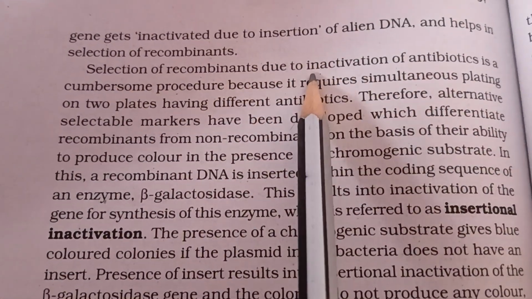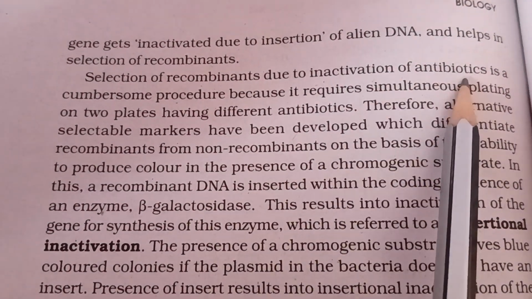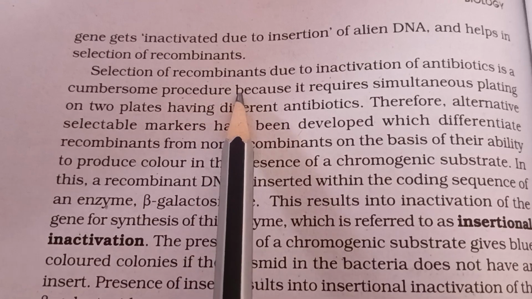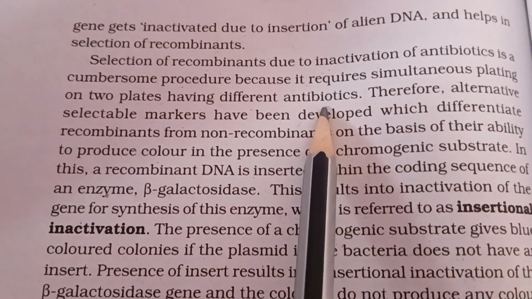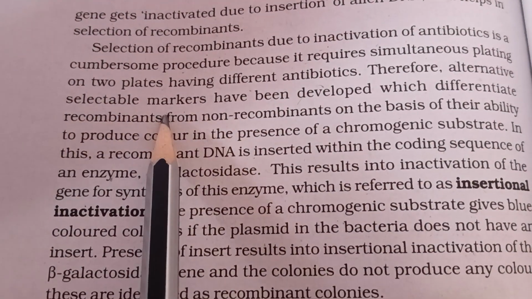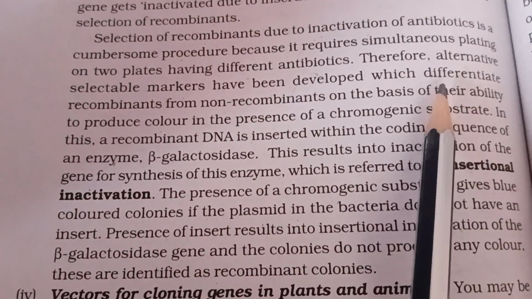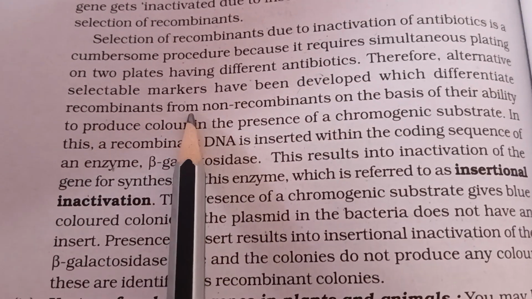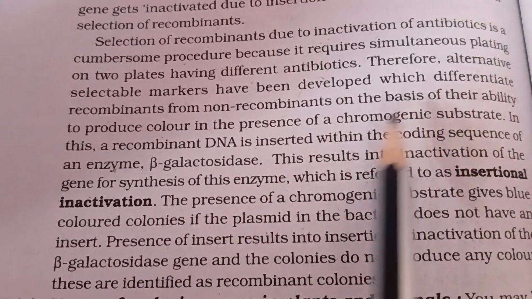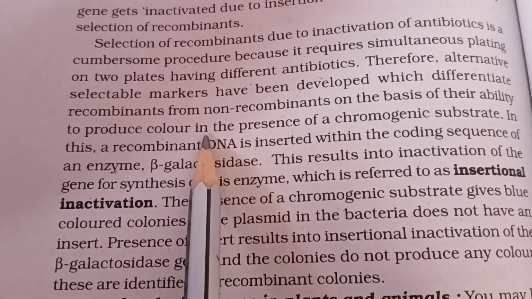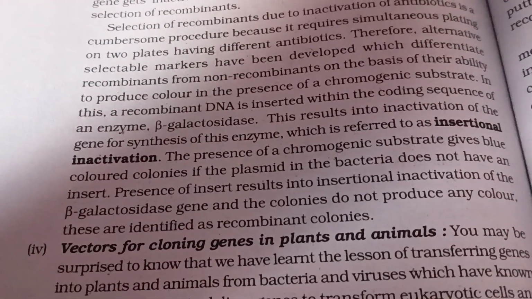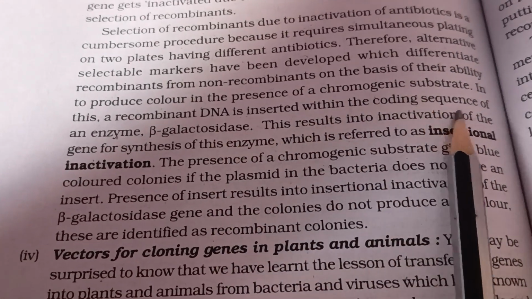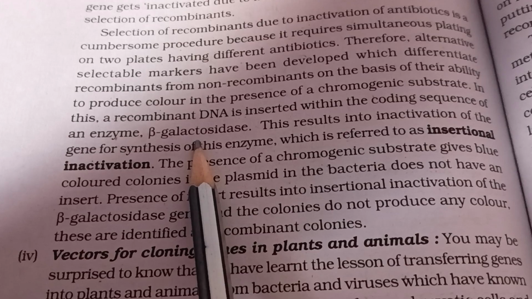So the selection of recombinants due to inactivation of antibiotics is a cumbersome procedure because it requires simultaneous plating on two plates having different antibiotics. Therefore, alternative selectable markers have been developed which differentiate recombinants from non-recombinants on the basis of their ability to produce color in the presence of a chromogenic substrate. So in this, recombinant DNA is inserted within the coding sequence of an enzyme beta galactosidase.